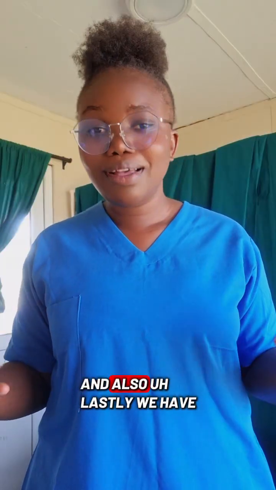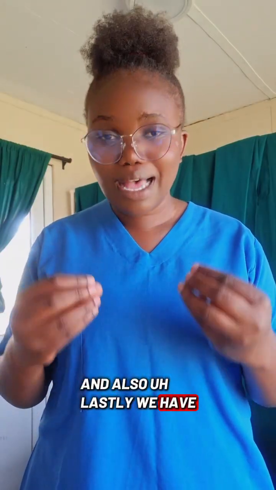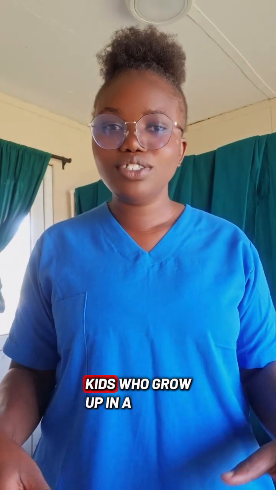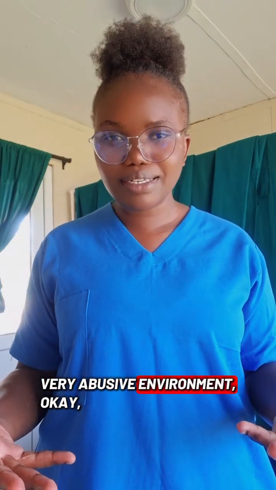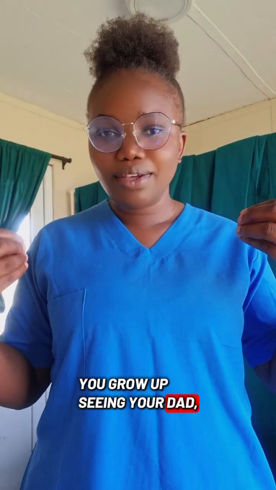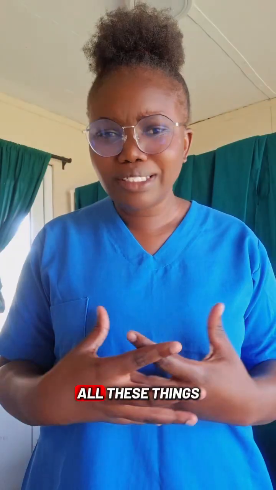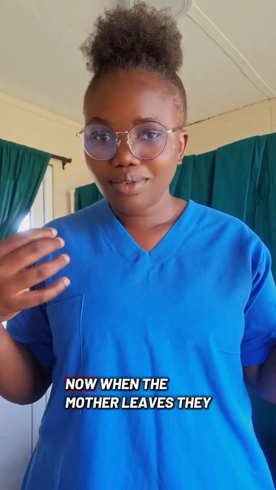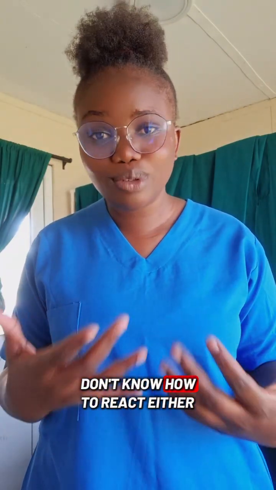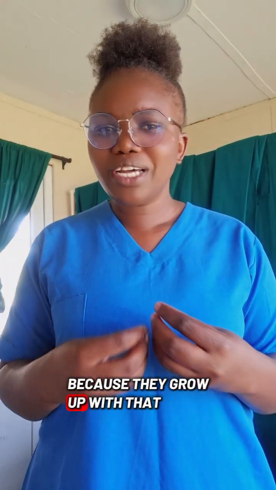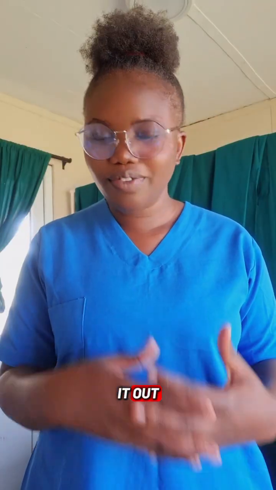Okay, and also lastly, we have disorganized attachment style. Now, this is linked to trauma. Kids who grew up in a very abusive environment. Okay, you grew up seeing your dad beating your mother, you grew up seeing all these things. Now, when the mother leaves, they don't know how to react, either to cry. They have so much love, but because they grew up with a kind of trauma, they don't know how to give it out. For example, in real life application, we talk about a pregnant mother.